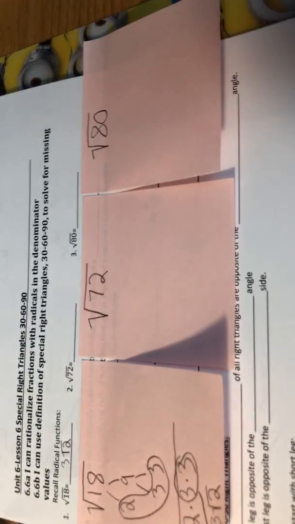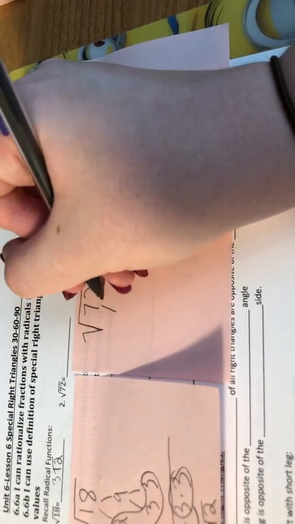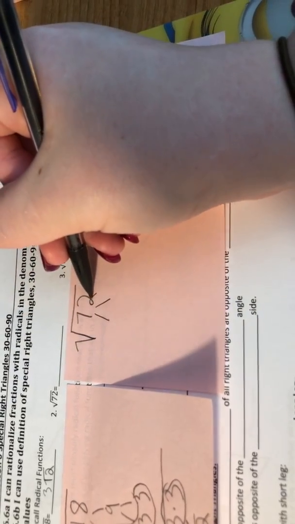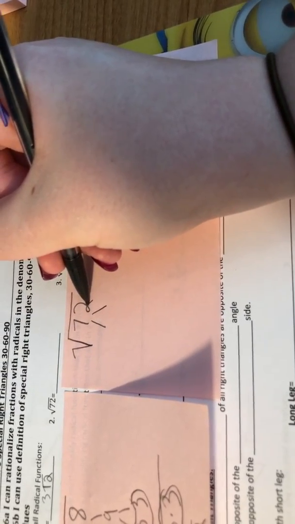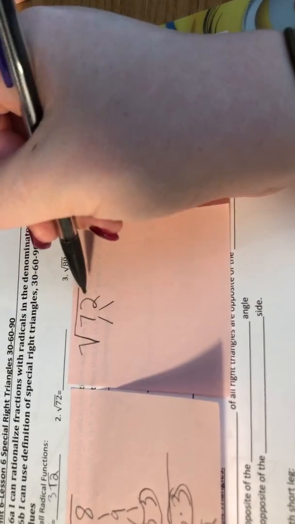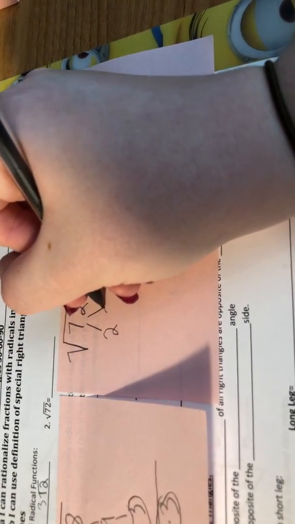Now for number 2, I've got the square root of 72. With the square root of 72, I'm going to break up 72 and figure the primes. So I'm going to go with the easy one. Yes, there's multiple ones that you can choose, but if you are drawing a blank, see that it ends with 2, so I know it's even, so 2 has to go in there. So 2 times 36 gives me 72.